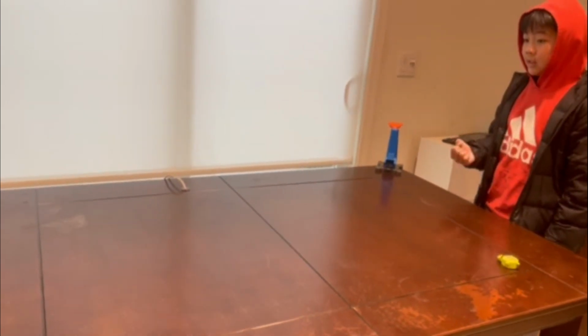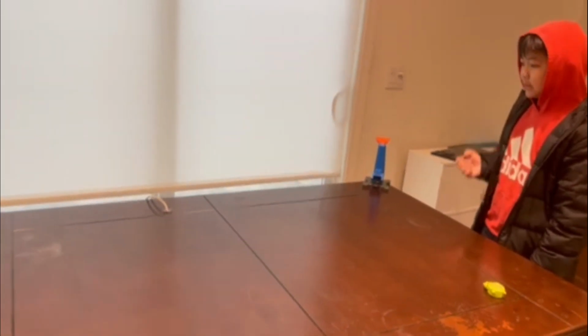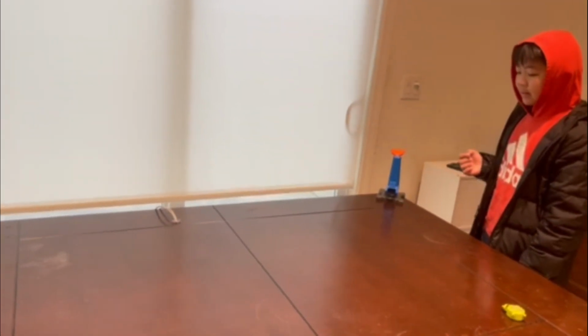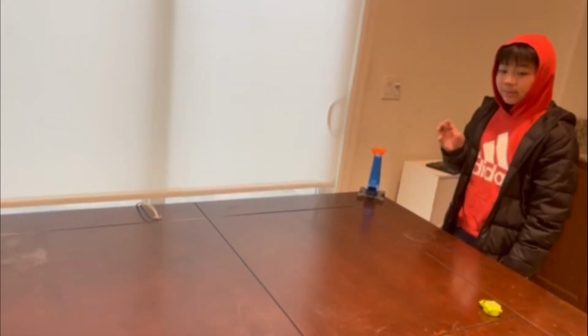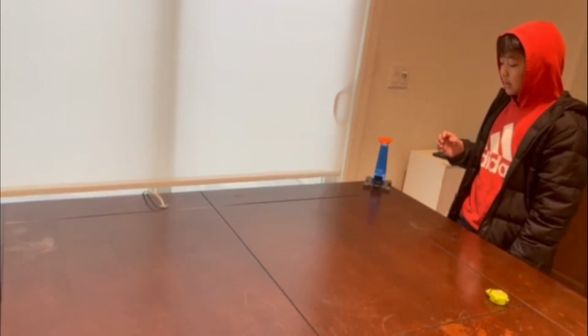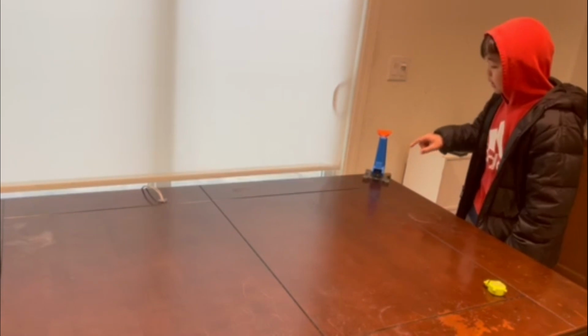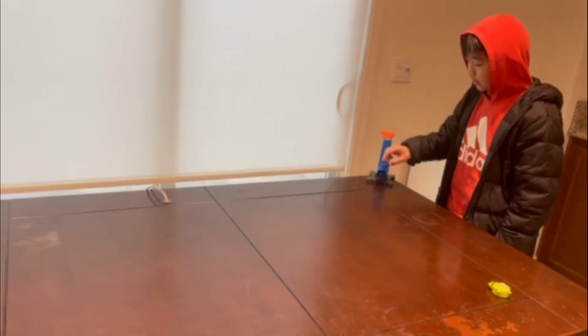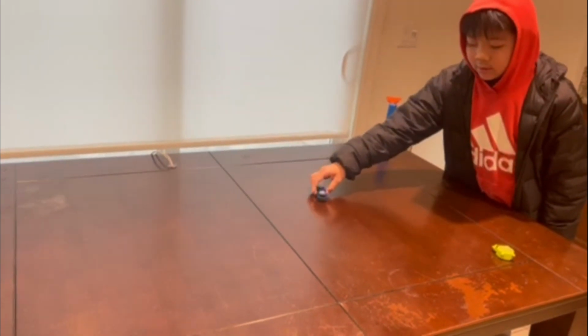But what is velocity? Well, it is similar to speed, but it's the displacement of an object divided by the amount of time it takes to travel. Displacement is different from distance because if we had launched this car, it might have gone here, swerved, and turned.